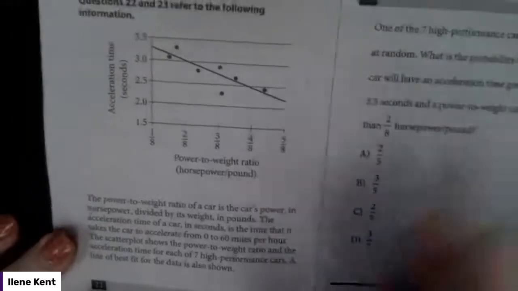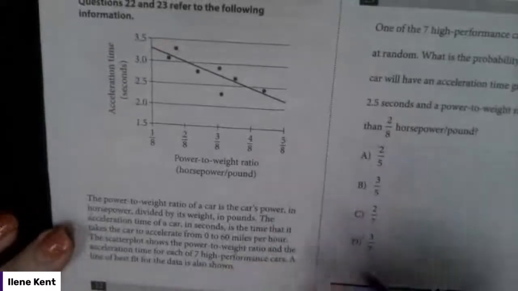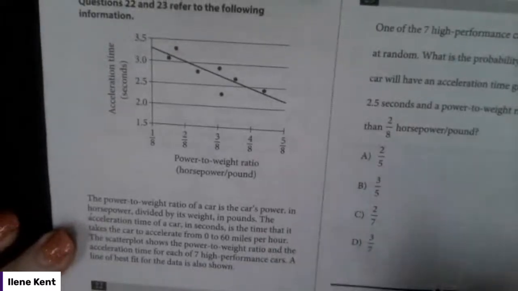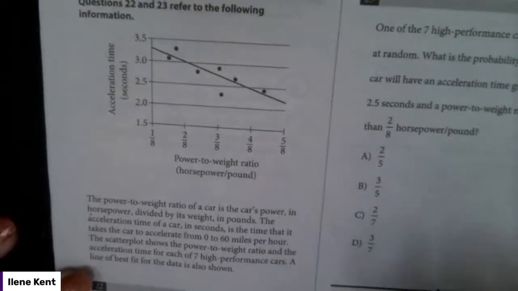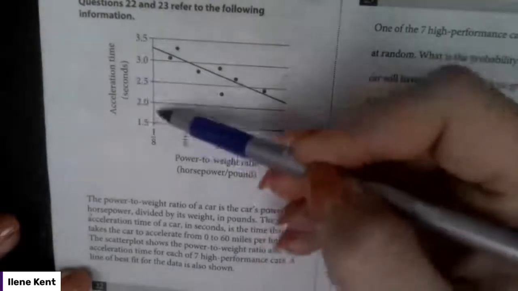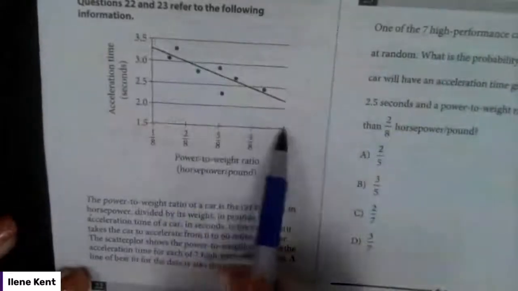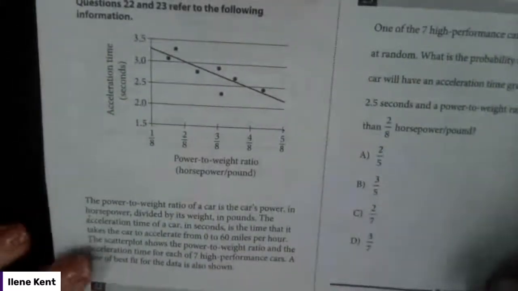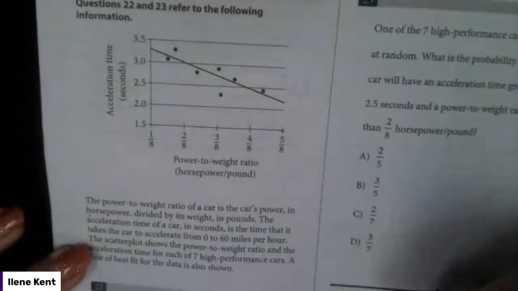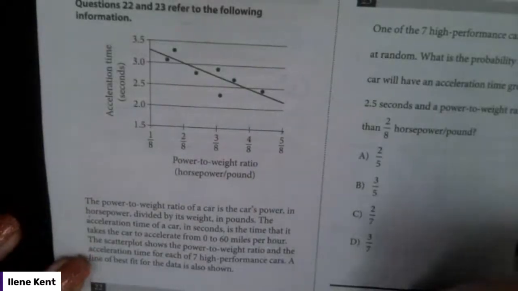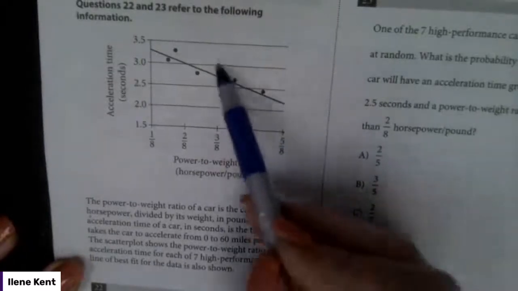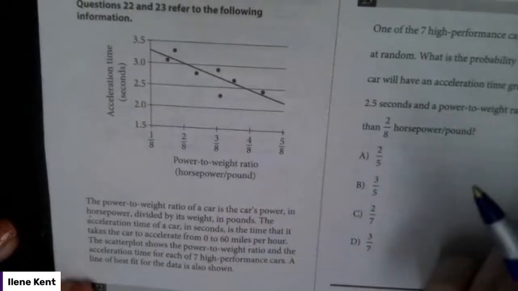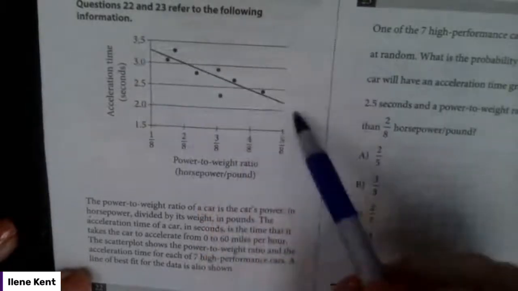Okay, again, we have one of those 2-in-1s with questions 22 and 23. So this one starts with: the power to weight ratio of a car is the car's power in horsepower divided by its weight in pounds. The acceleration time of a car in seconds is the time it takes the car to accelerate from 0 to 60. So how long it takes, the higher the power to weight ratio. That makes sense. Okay, the scatter plot shows the power to weight ratio and the acceleration time for each of 7 high performance cars. So 1, 2, 3, 4, 5, 6, 7. And then they stuck a line of best fit for the data shown.